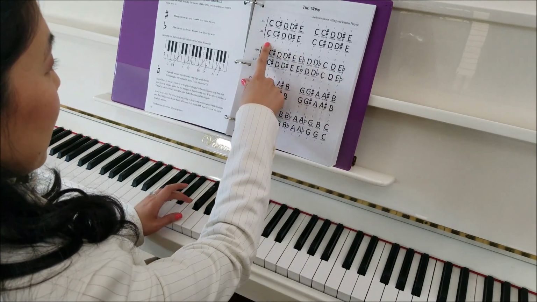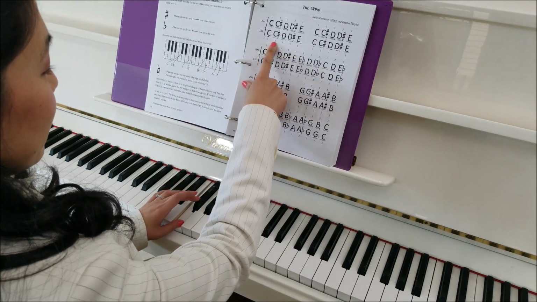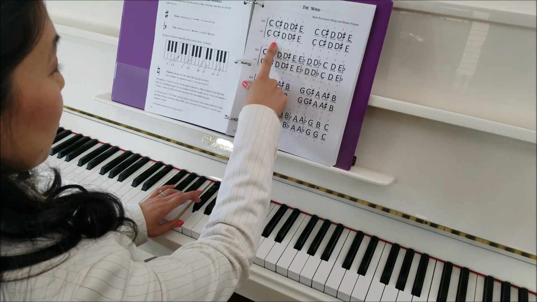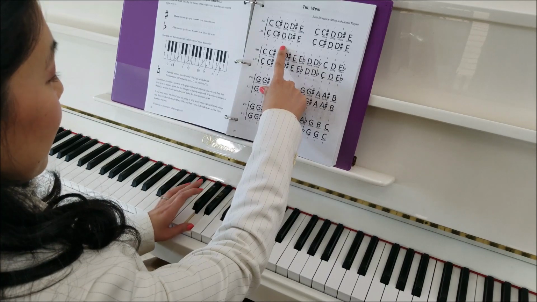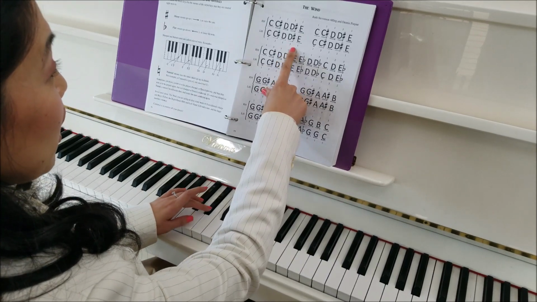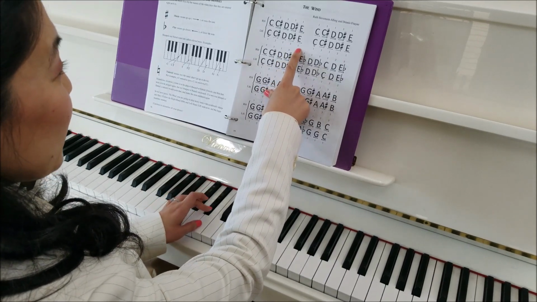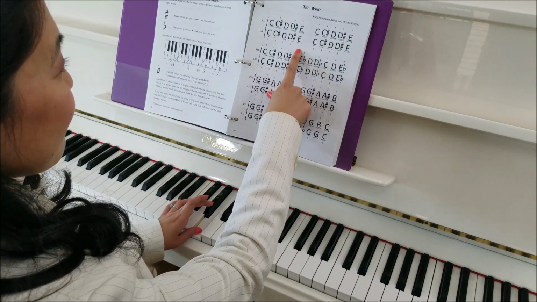Oh, kind of familiar. Let's try it again. So we're middle C with 1 finger, C sharp above that with our 3rd finger, and then D above that with our 1 finger, above that the D sharp with our 3rd finger, and the E above that with our 1st finger. Okay, that's pretty cool.